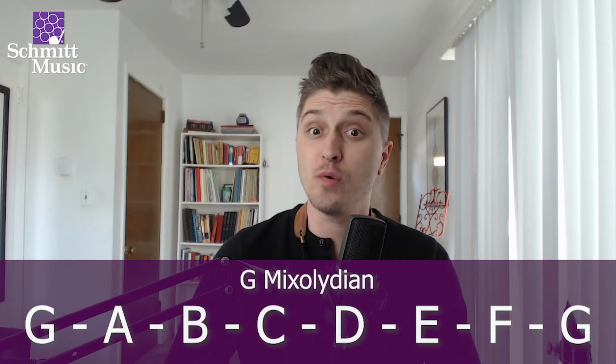You can think of the Mixolydian mode as if you're thinking a C major scale and you start on the 5th degree, but use the same notes. Normally in a C major scale, it's C, D, E, F, G, A, B, and back to C. This would be if you started on G, so G, A, B, C, D, E, F, and then back to G. If you think of a normal G major scale, that's G, A, B, C, D, E, F sharp, and G. So what we're doing is taking the F sharp and making it an F. And that's the Mixolydian scale.